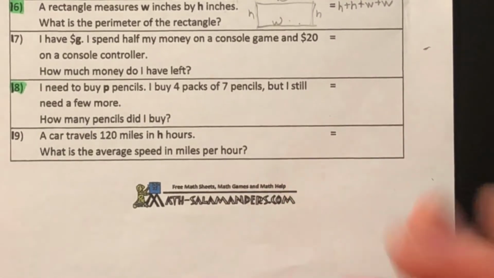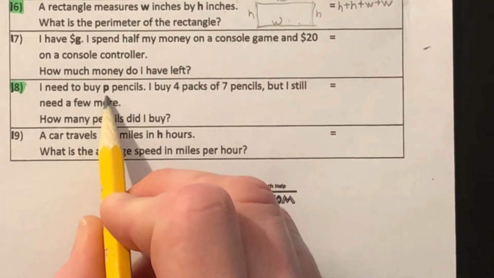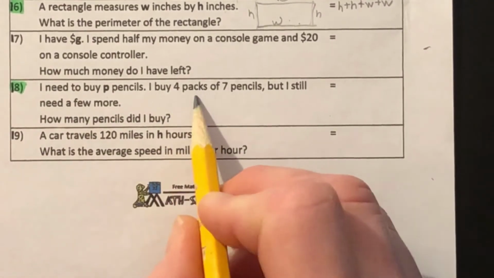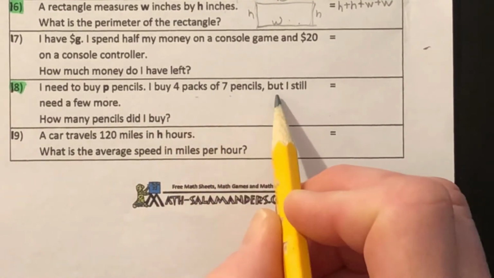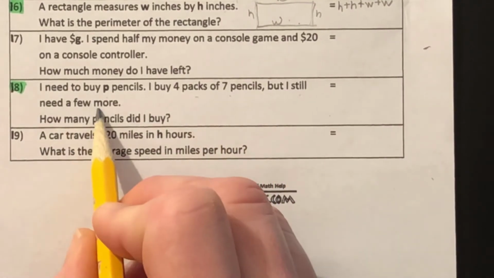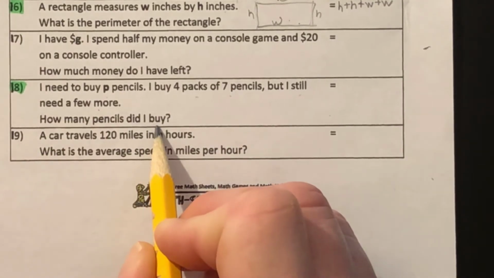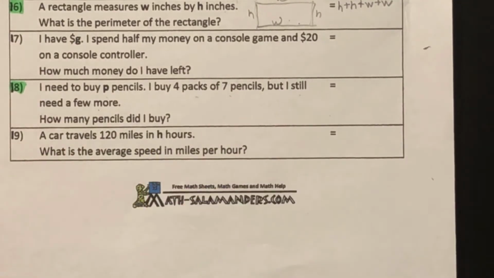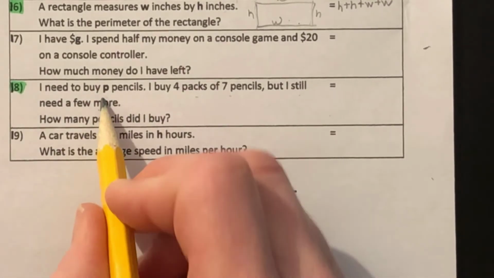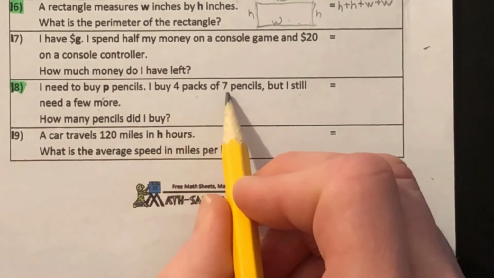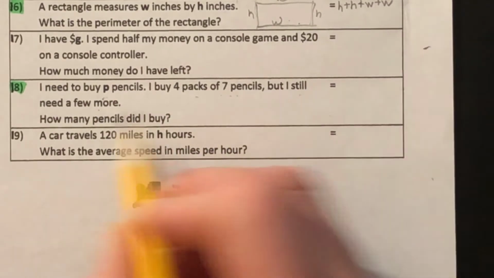Number 18. I need to buy P pencils. I buy 4 packs of 7 pencils, but I still need a few more.